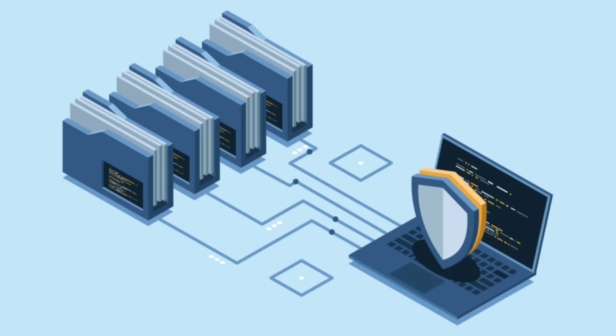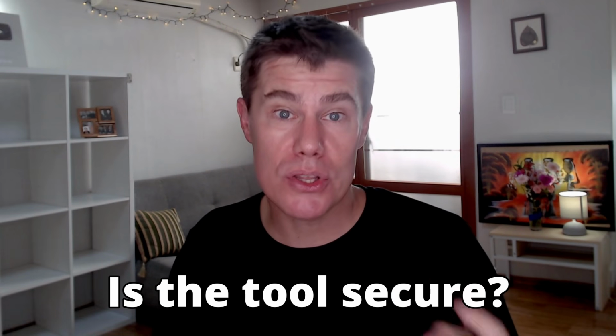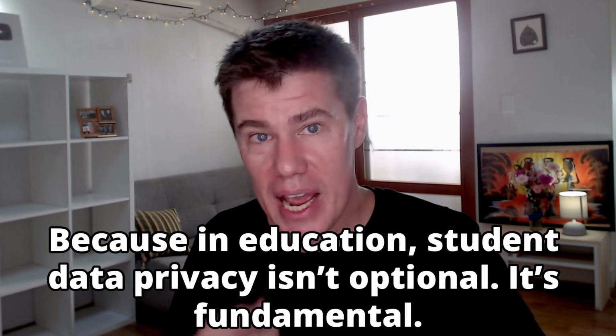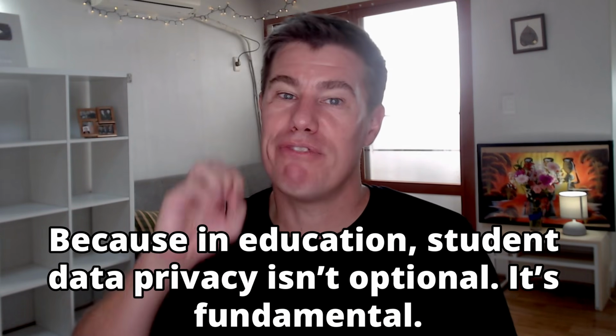How secure are AI essay grading tools? So we've talked about EssayGrader.ai's grading accuracy. We've talked about its workflow integration. But there's one more critical question schools always ask before adopting any AI tool. Is the tool secure? Because in education, student data privacy isn't optional, it's fundamental. So let's talk about security.